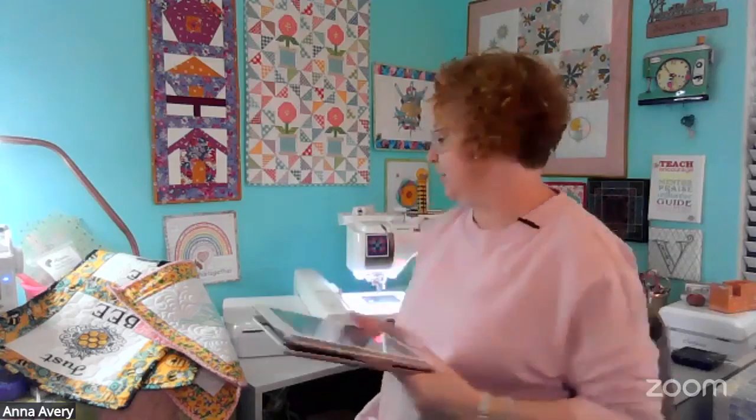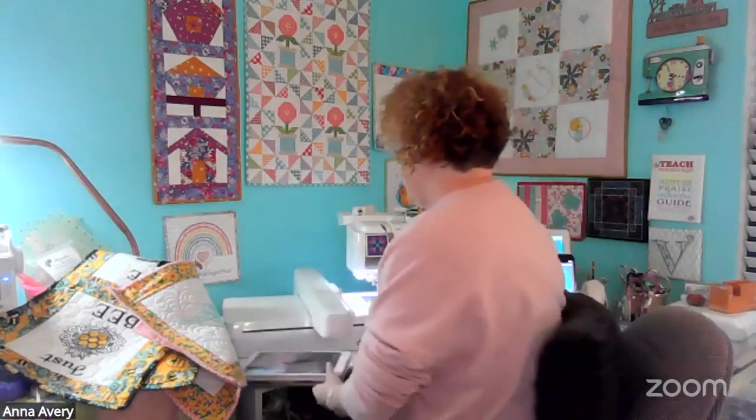Okay, all right. So let's get to it. So I'm just going to pick a random design while I'm doing this. And then after that, we'll go over the design suites. If you're not familiar with design suites, basically design suites is these great collections that Baby Lock and Mike Johns and Karen Parker have designed that are additional fills.